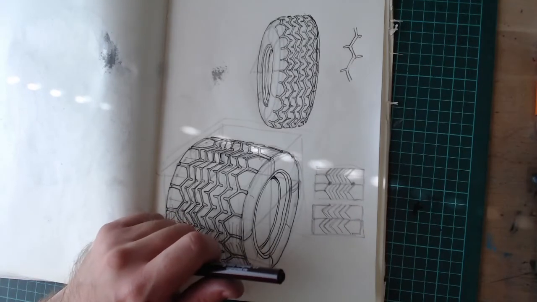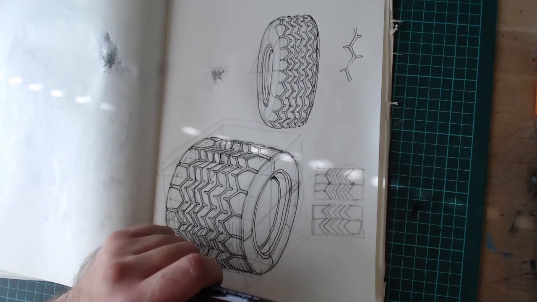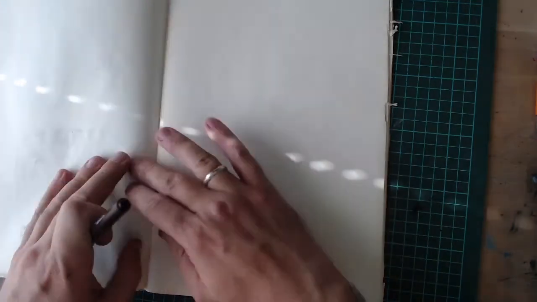So motorcycle, let's find something interesting. Okay, I have a couple. So let's take this wheel.